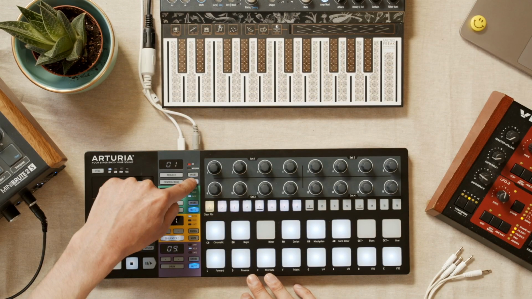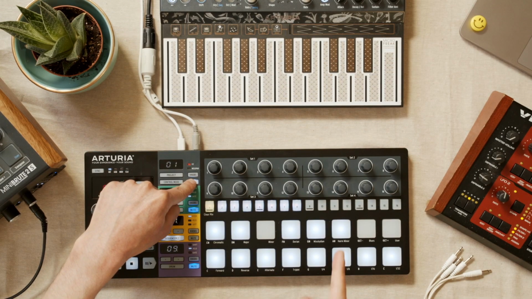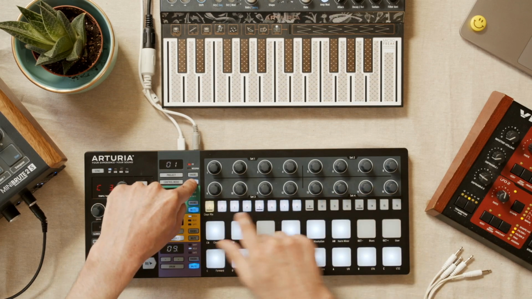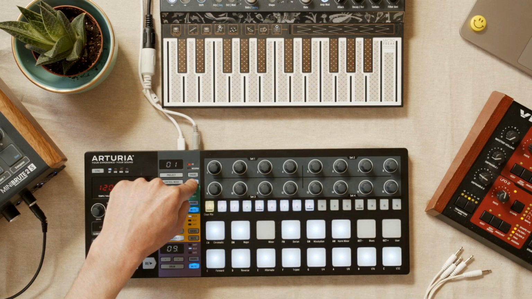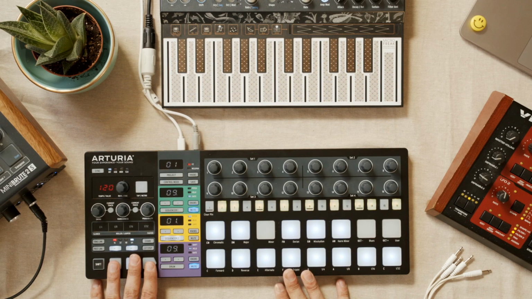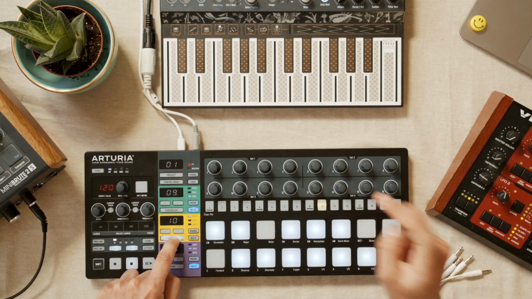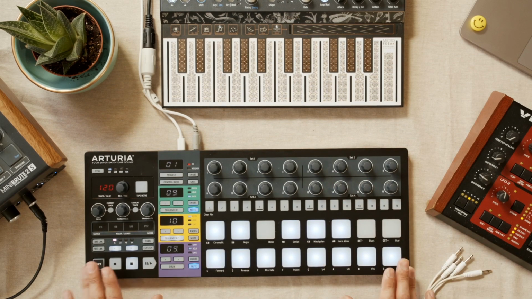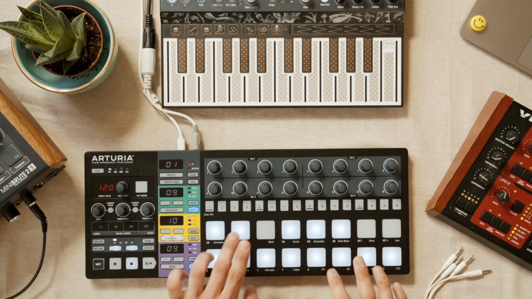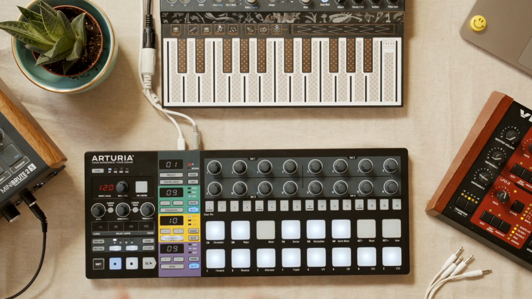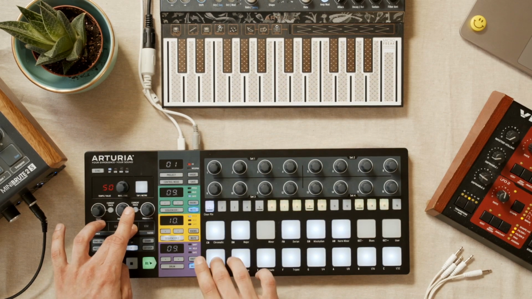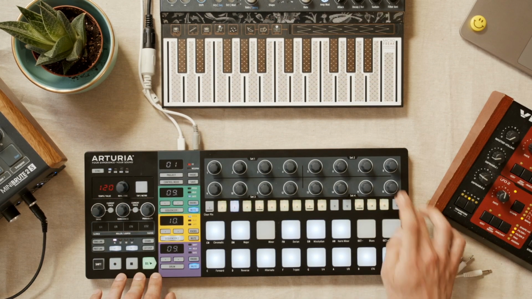Let me show you why. So maybe I'm going to save this pattern. Again, do you remember saving the pattern? Save, and then you select one of the step buttons here. So now I'm going to go to an empty patch, something like that. And now again, I'm going to repeat myself and record just one note with the roller mode.